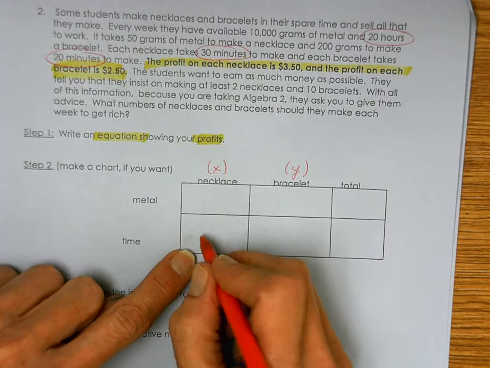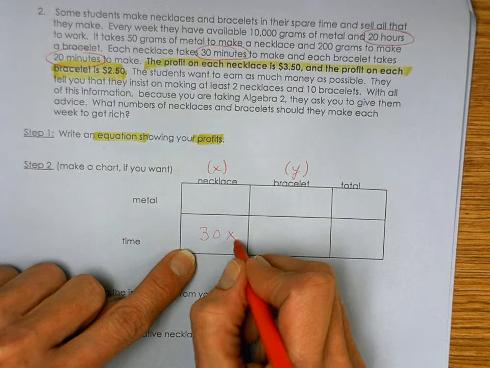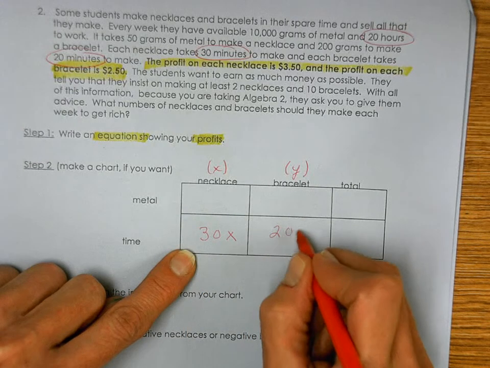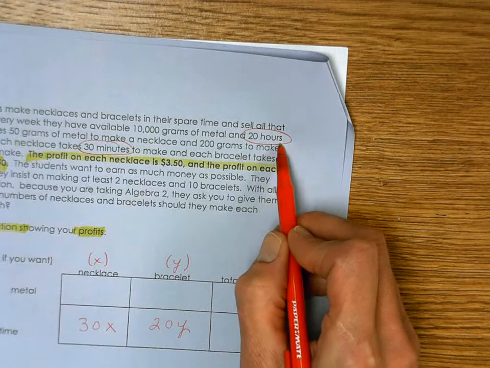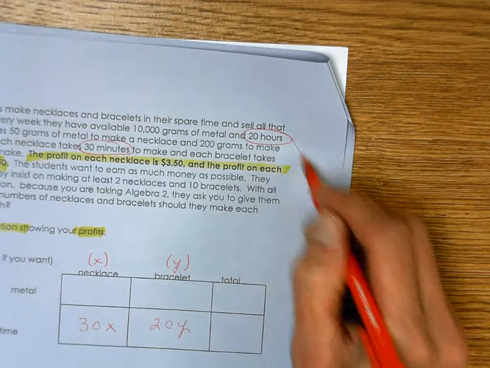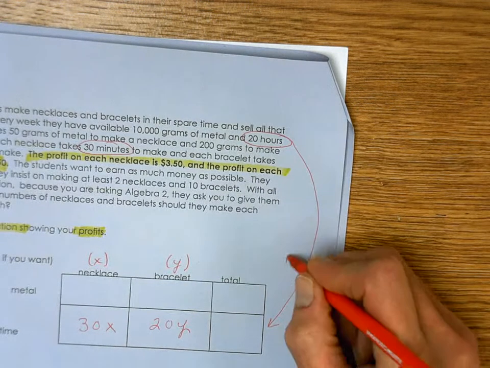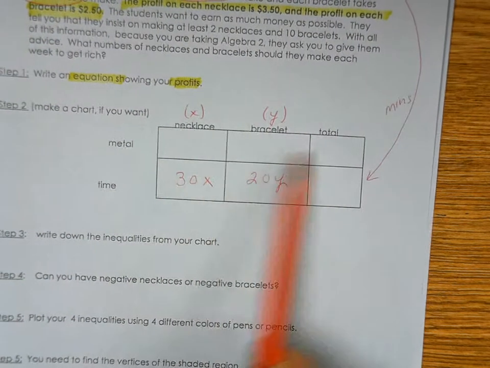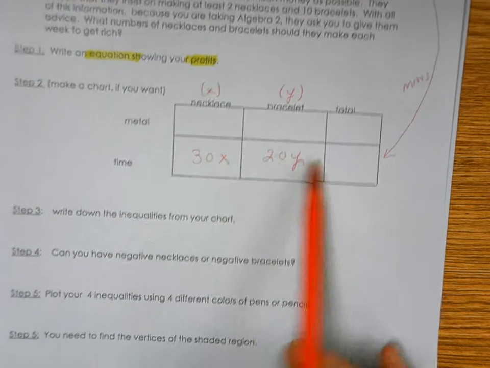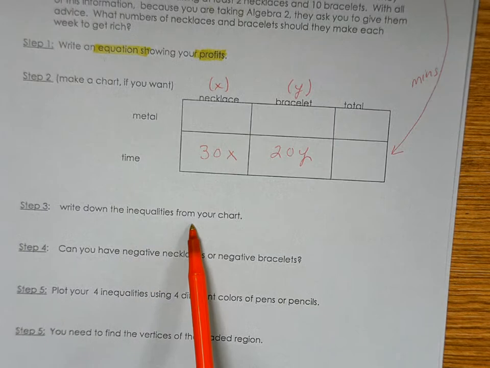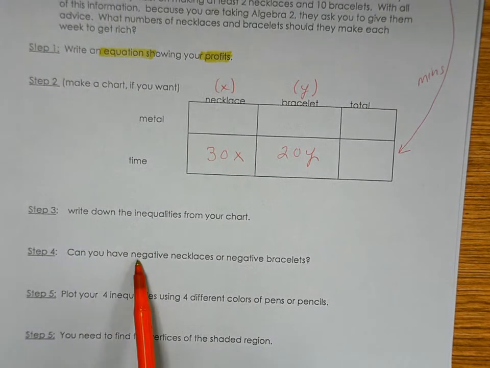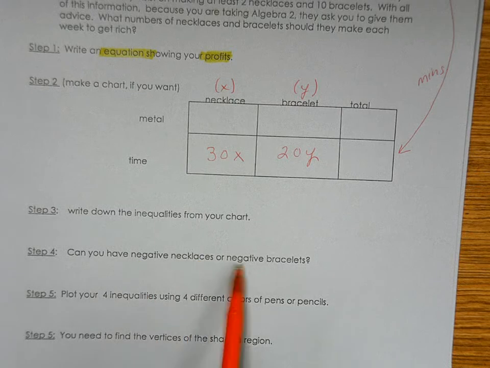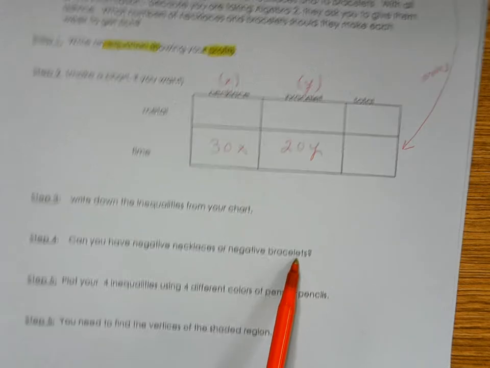So what a lot of people did, they kept with the minutes. They said the necklaces was 30 minutes. They said the bracelets were 20 minutes. And then they changed 20 hours to minutes. And then they put that right here. Okay? So you're going to have 2 inequalities from this chart. You're going to put those right here on step 3. Okay? Now, can you have negative necklaces or bracelets? Well, absolutely not.